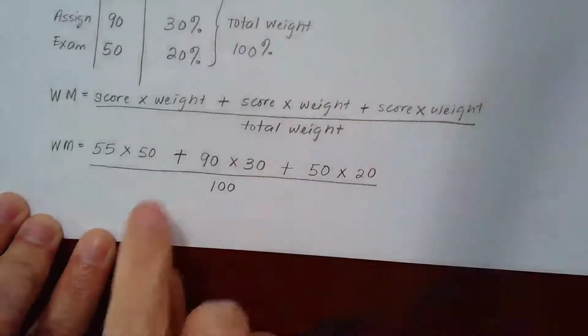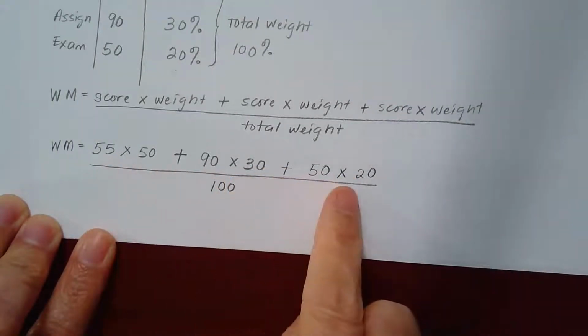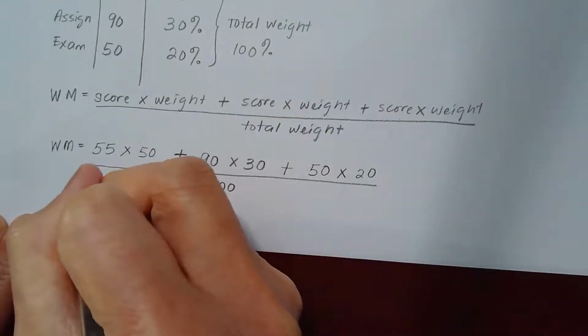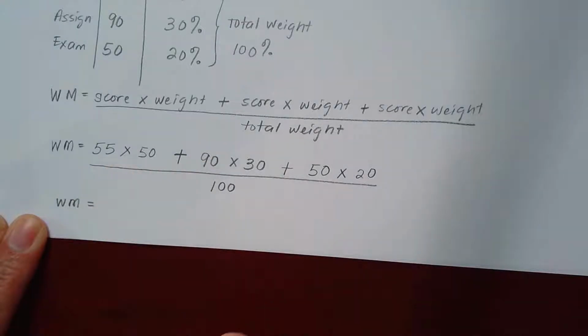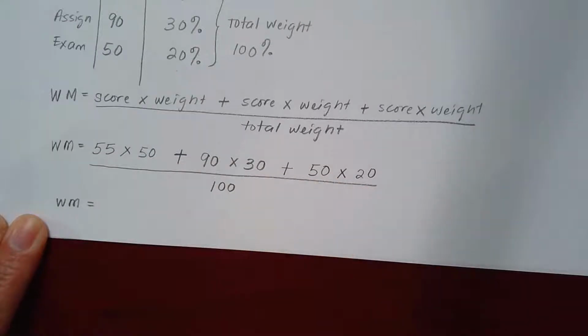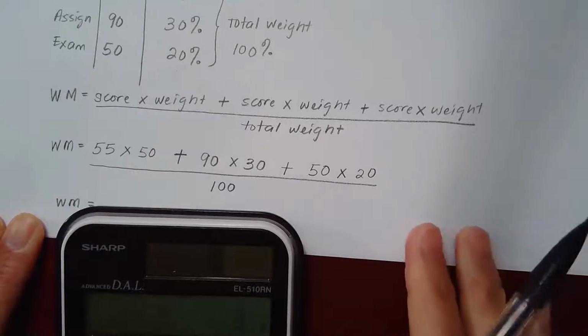Now this is not a lot, okay? So I can just do it all at once on the calculator. So I'll just go like that. Weighted mean is equal to, okay. So if you're watching this video right now, you can go ahead and type it in and do this along with me. I'll do it right now.